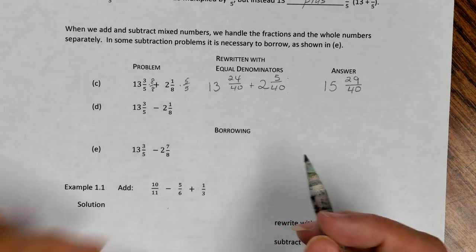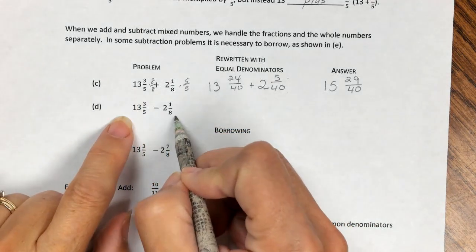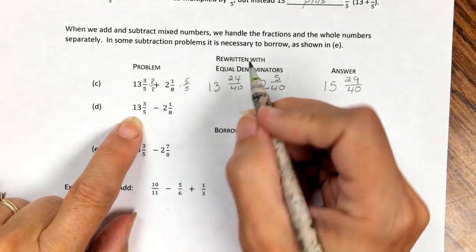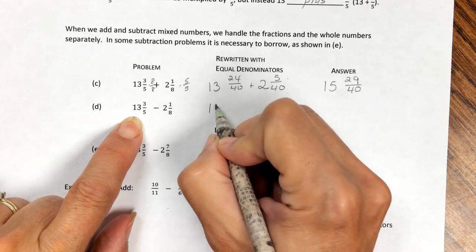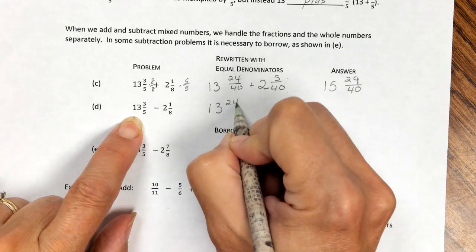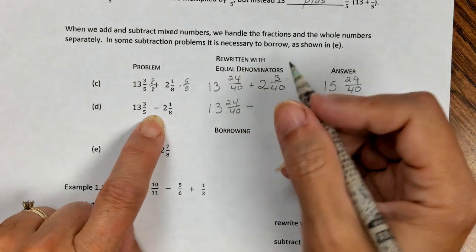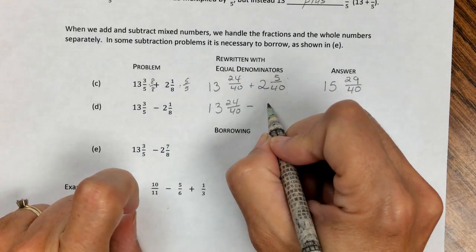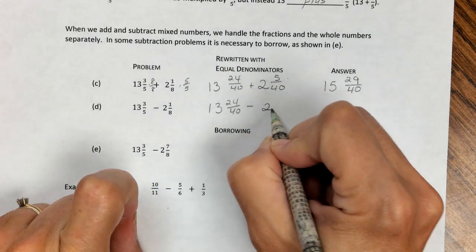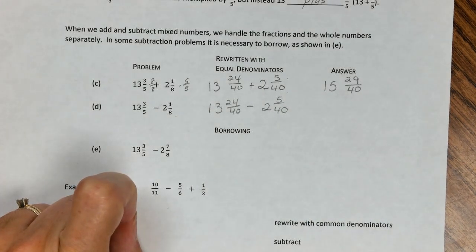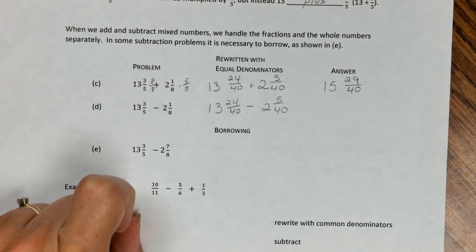Okay, on the next one, it's the same mixed numbers, if you notice, so I'm not going to write my fractions there. I know this one's going to be 13 and 24 40ths, and then I'm subtracting from that 2 and 5 40ths. Same numbers, just now we're subtracting.